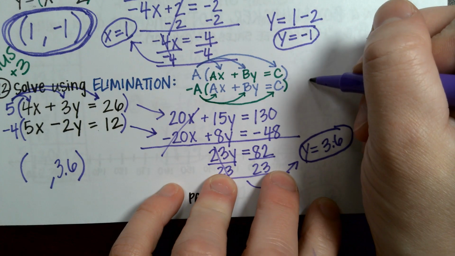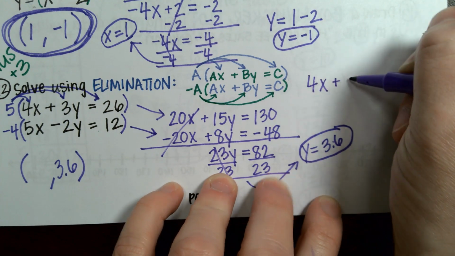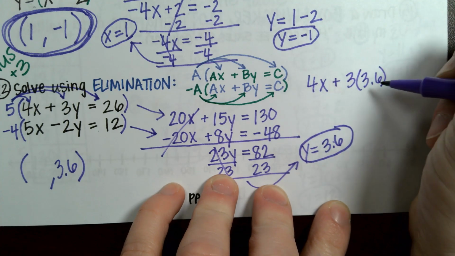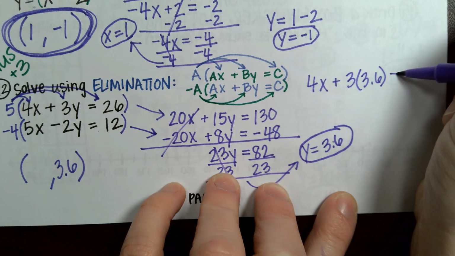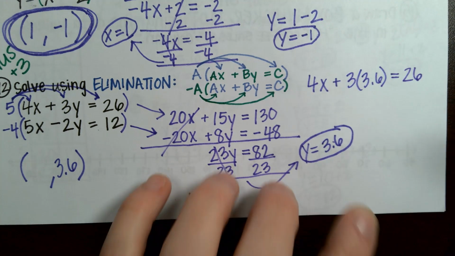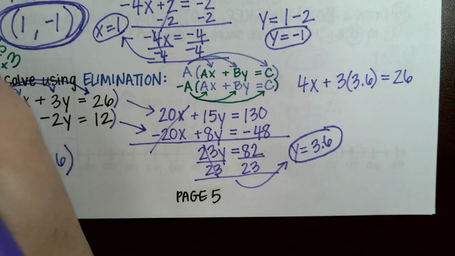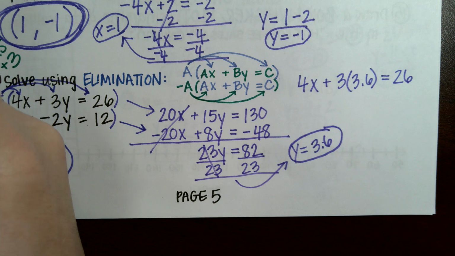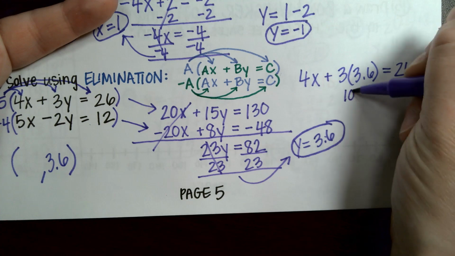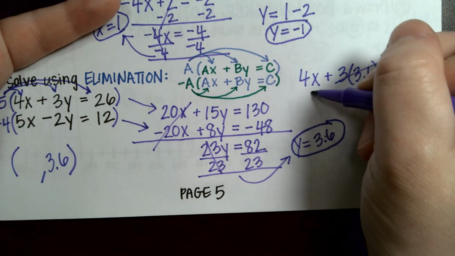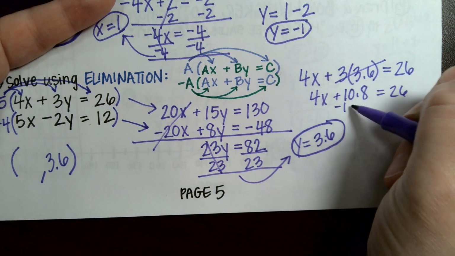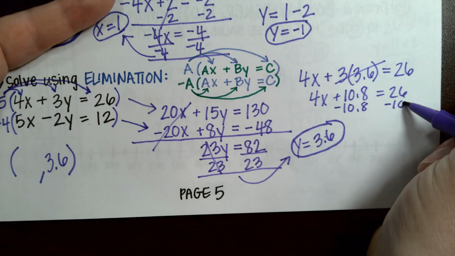So I have 4x plus 3 times y, so 3.6. 4x plus 3y equals 26. Okay, so now we just need to solve for x. You guys tell me what you get. Try to work that out all the way through. 10.8. Oh, you're quick. Okay, 10.8 for this part. Good. Let me subtract 10.8 from both sides.